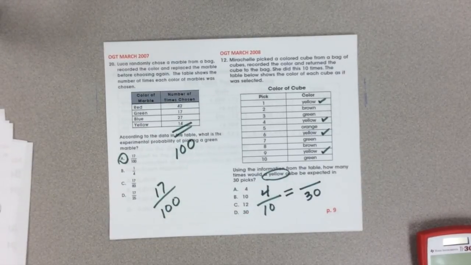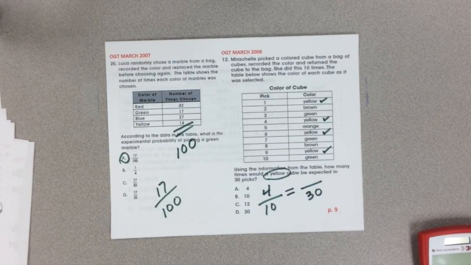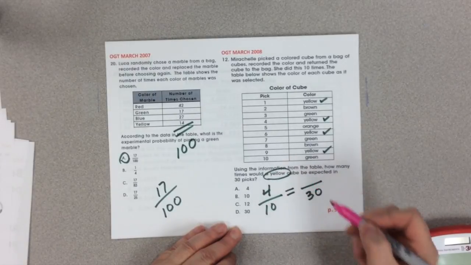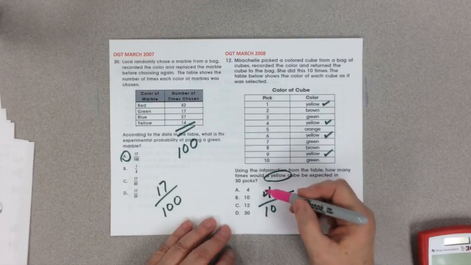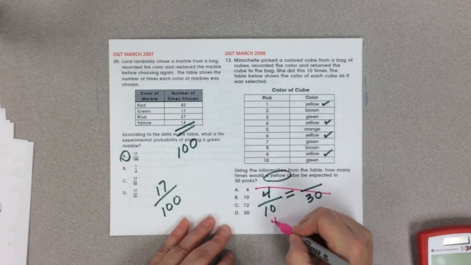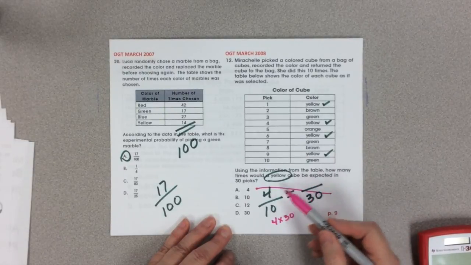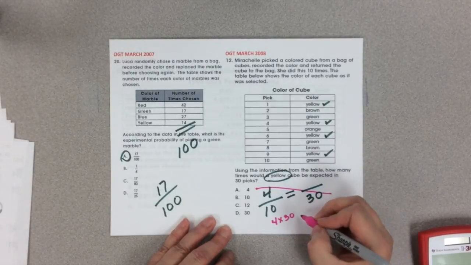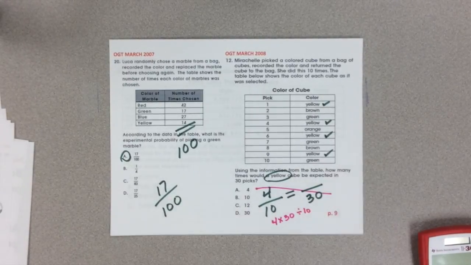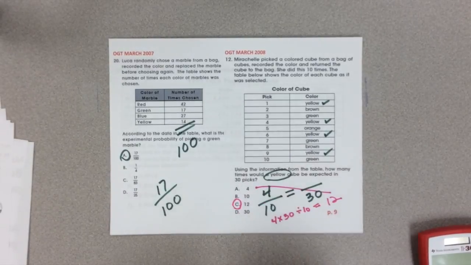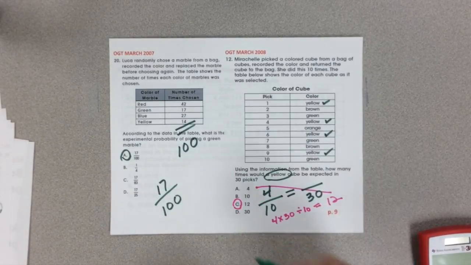Then if you're not sure how to solve a proportion, some people can look at that, if they're very good with their facts, and say, oh, the answer is 12, because they see that 10 times 3 is 30, so 4 times 3 would be 12. And that's great if you can. If not, all proportions can be solved by cross-multiplying the two numbers that are across from each other. I can't go this way because this is the missing number. So you cross-multiply the two and divide by the third. So 4 times 30 divided by 10 is how I can solve this proportion. And that does give me 12. So I would expect 12 yellows out of 30 picks.